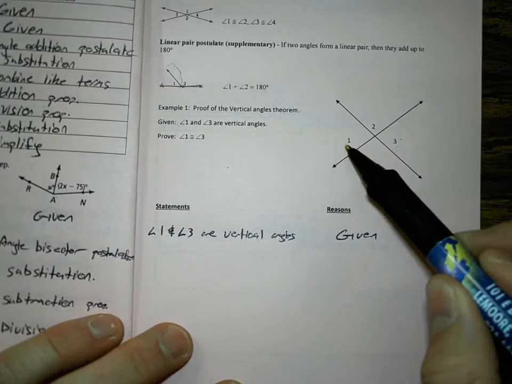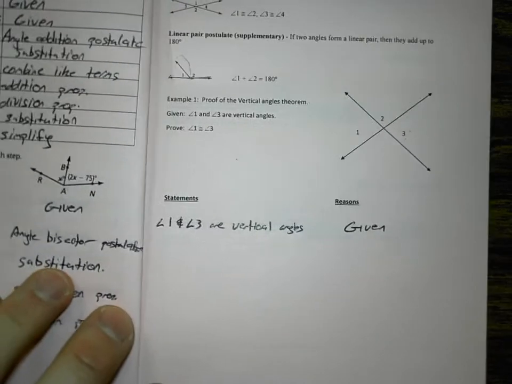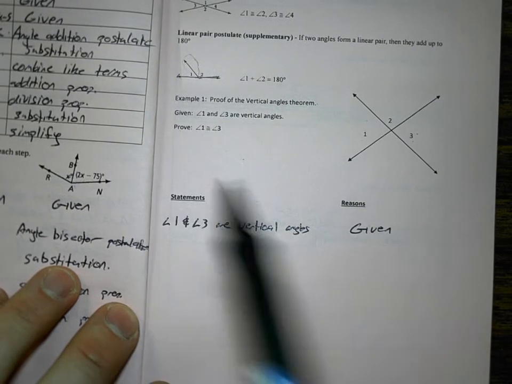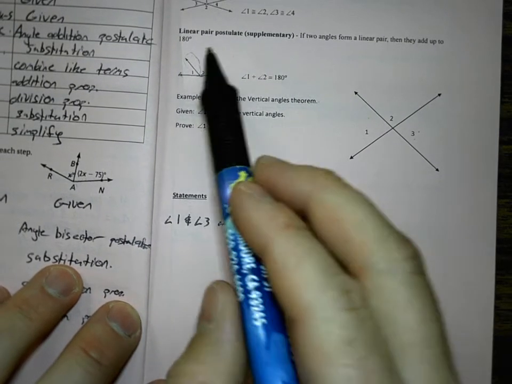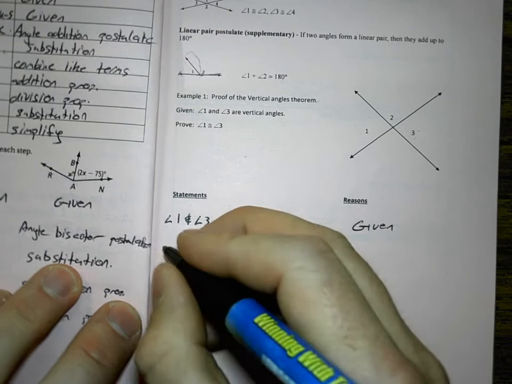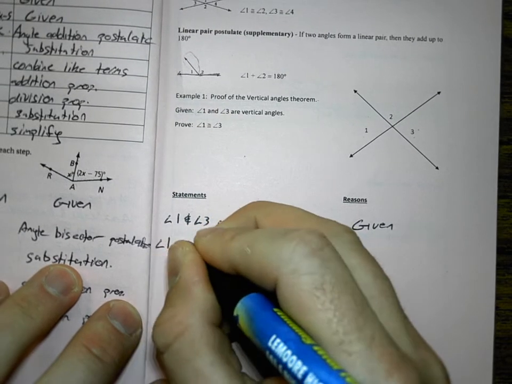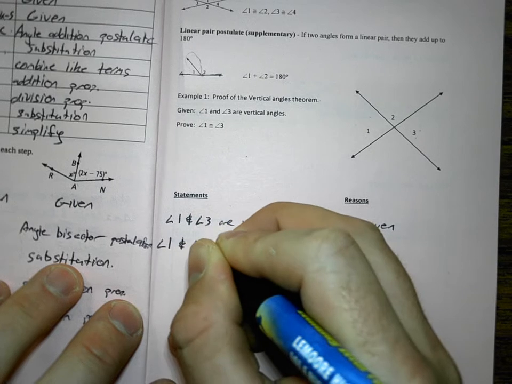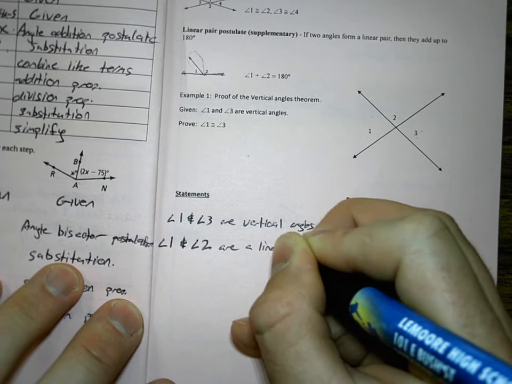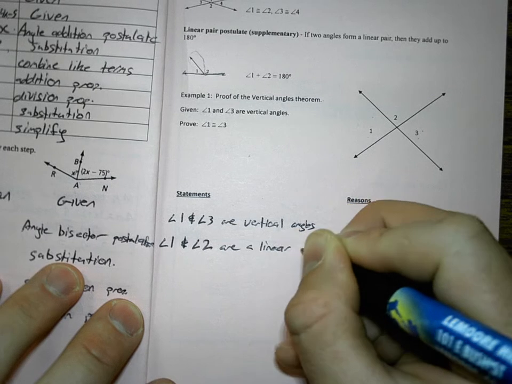What do we know about angle 1 and angle 2? What kind of angles are they? Yes, correct. They're a linear pair. They're supplementary. So let's write that. Angle 1 and angle 2 are a linear pair.